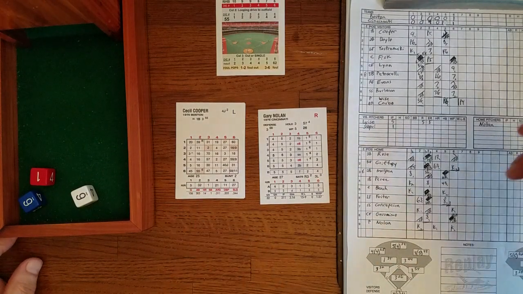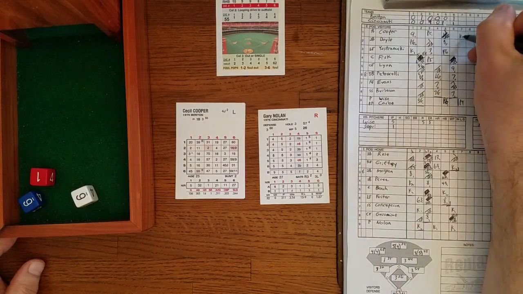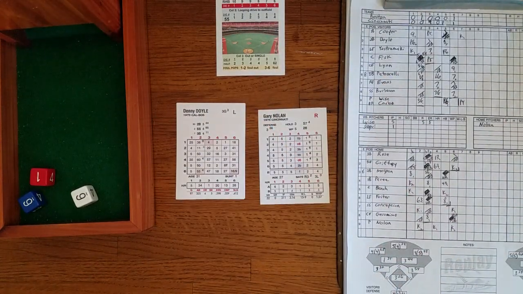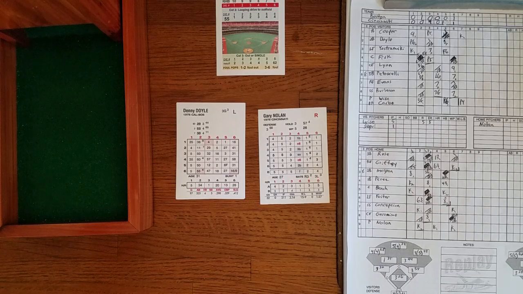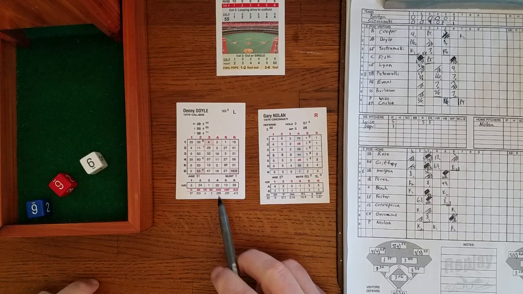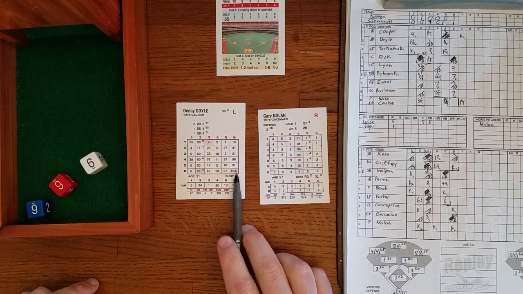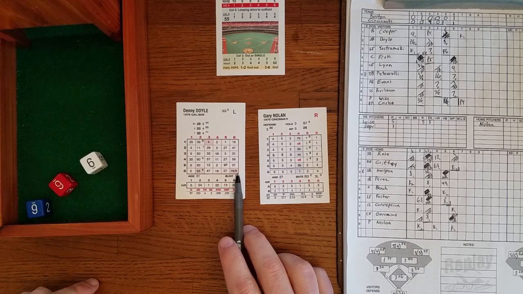1-6 is a 45, and we know that's a strikeout from previous checks. With the bases empty, that becomes a strikeout. Denny Doyle. 6-6 for Doyle. It's a split chance. That gives him a 9.